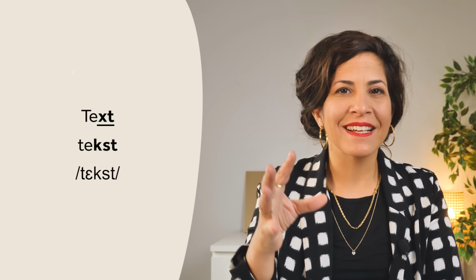Good. Now, let's look at other clusters at the end, like text. Text. If it's hard for you and you hear something like text or tech, then really focus on the three sounds. Do it slowly, connect it. Do it slowly. Again, focus on each sound.